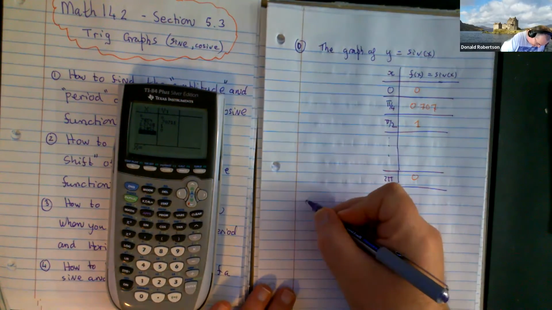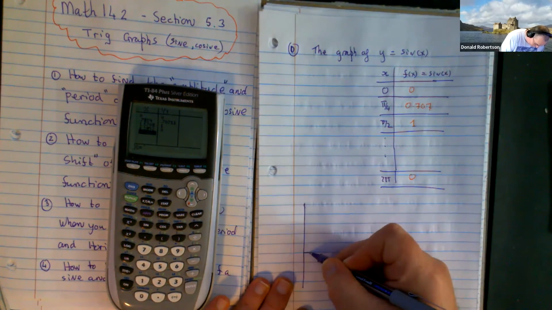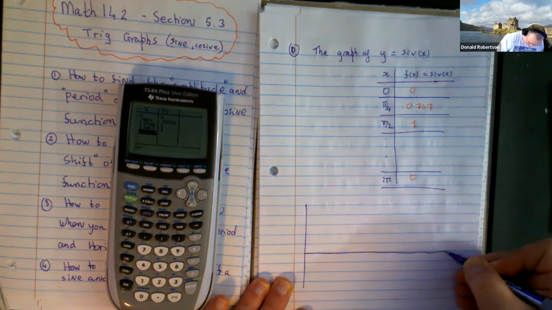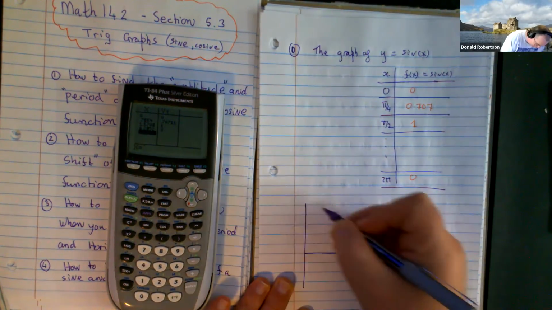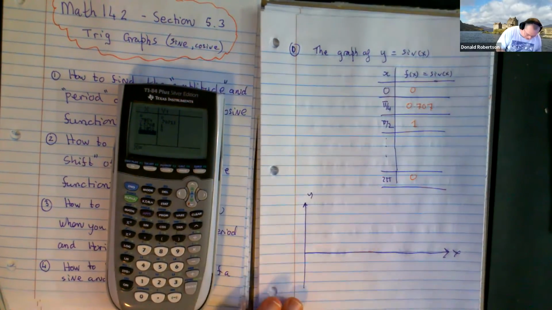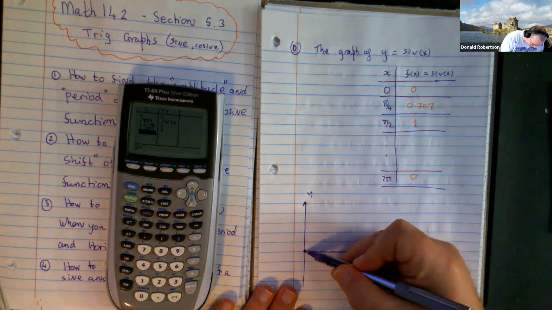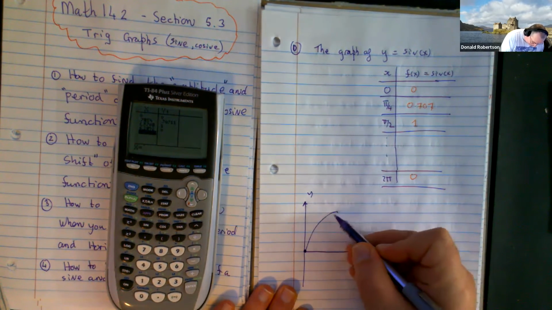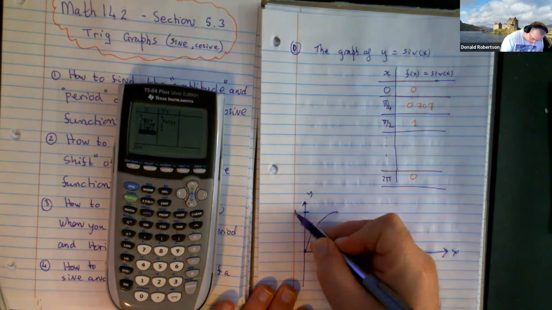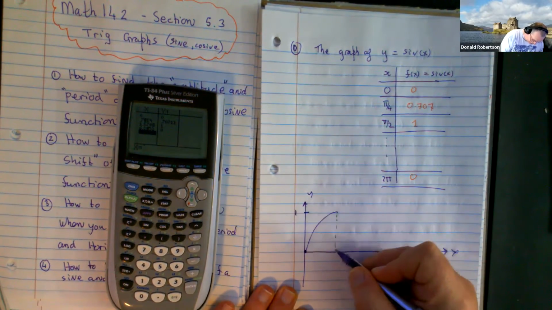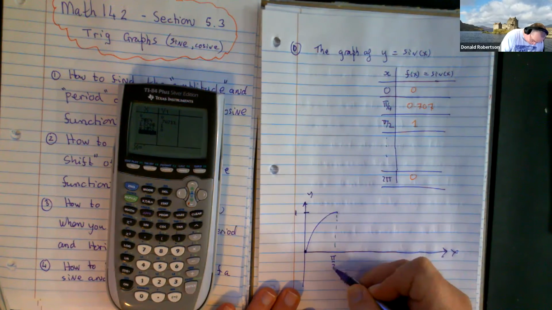But essentially, if you sketch a sine function, this is the basic building block for every sine x. You start off when x is 0, the sine is 0. It then climbs up to a value of 1, and that happens at pi upon 2.